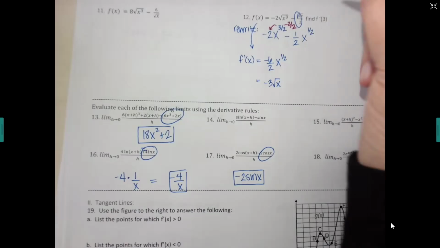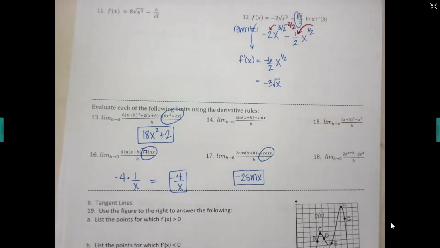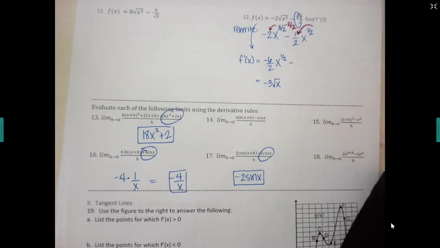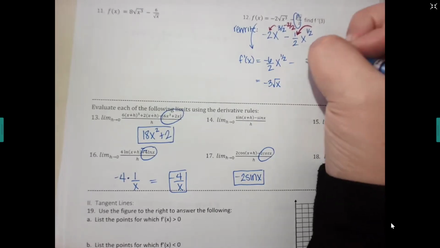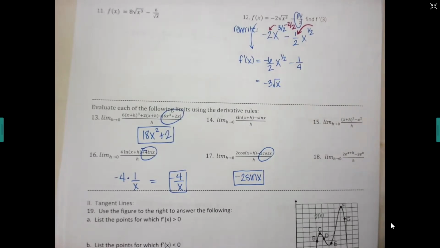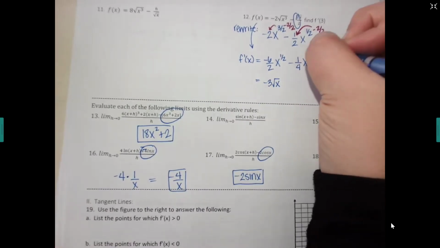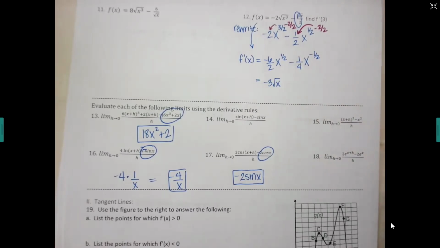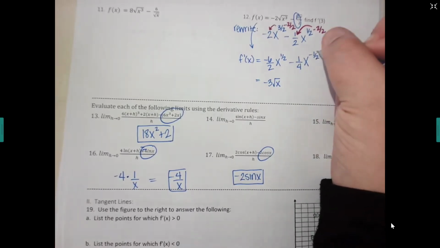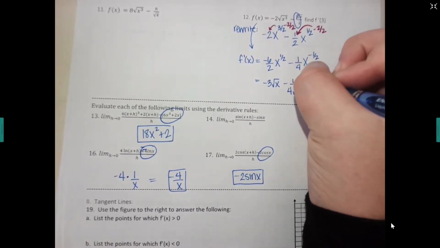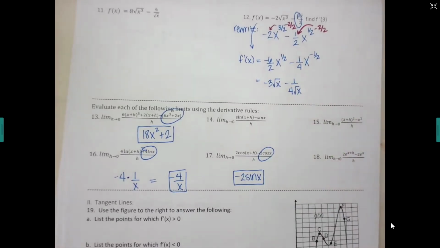Next term, I have a half times a minus a half. What's that? 1 over 4. Because remember, you times the tops together. 1 times 1 is 1. 2 times 2 is 4. But then I have to minus 2 halves. What's 1 half minus 2 halves? Negative 1 half. And then remember, minus powers go on the bottom. So if it's a half, it's a square root, but it's going to join the 4 on the bottom. Then from there, that's f prime at any x that I want.